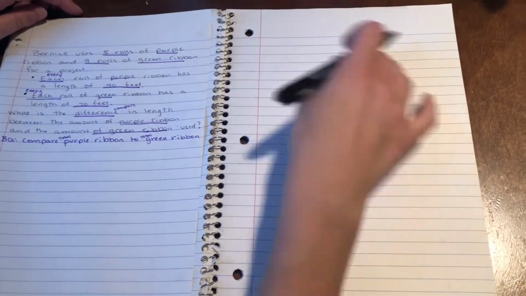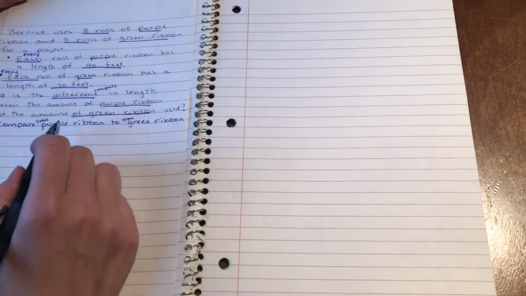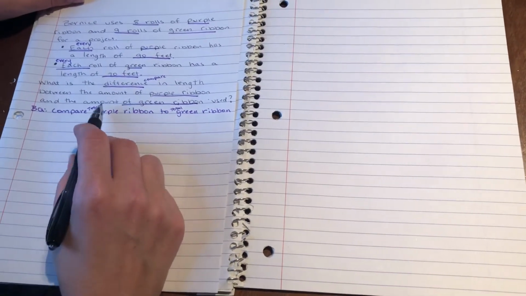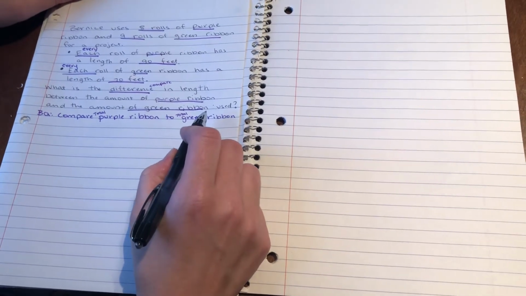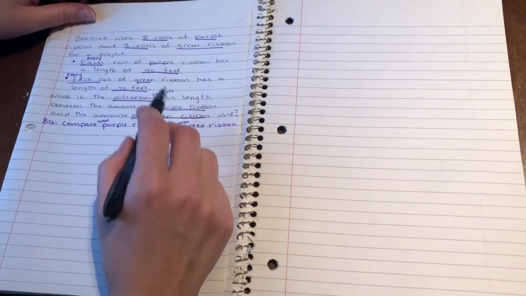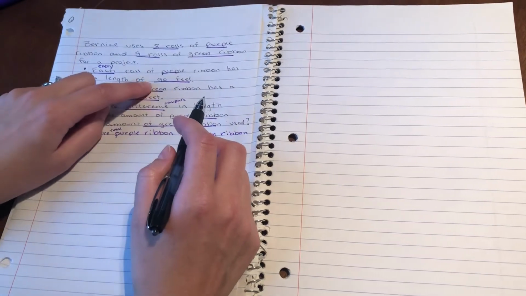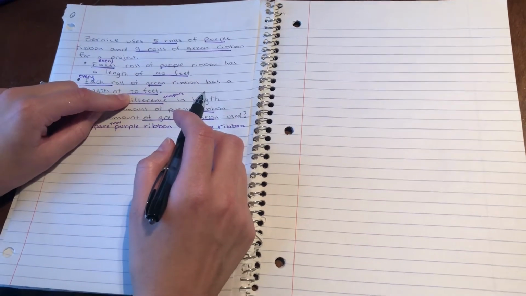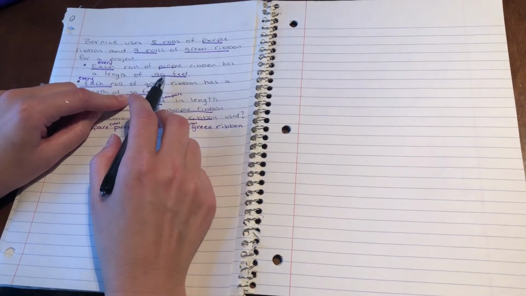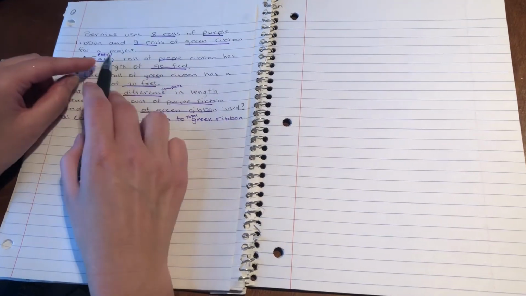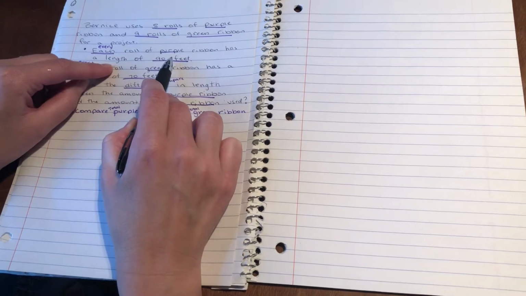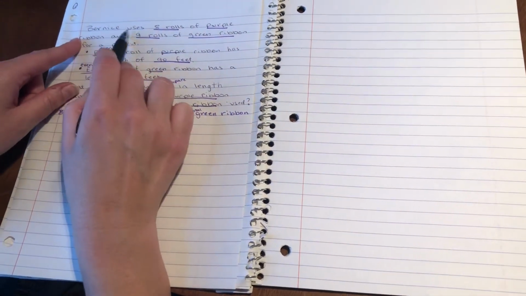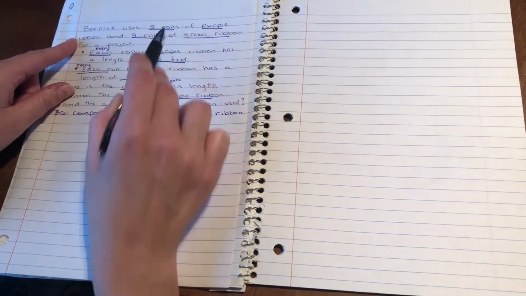So that's my BQ. Compare the total purple ribbon to the total green ribbon. I'm going to do my work over here. The important part of this is to compare the total purple ribbon to the total green ribbon. The reason I say that is because a big misconception in this problem is that sometimes friends just compare 90 to 70. It says that every roll of purple ribbon has 90 feet, and here it's telling me Bernice uses 8 rolls of purple ribbon.